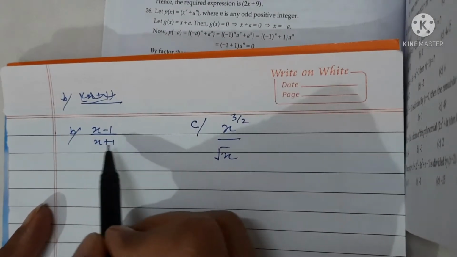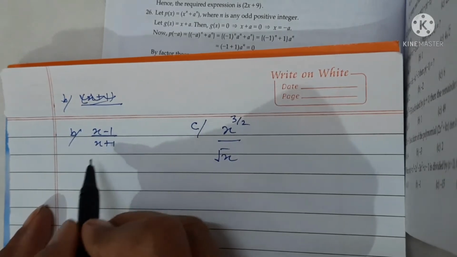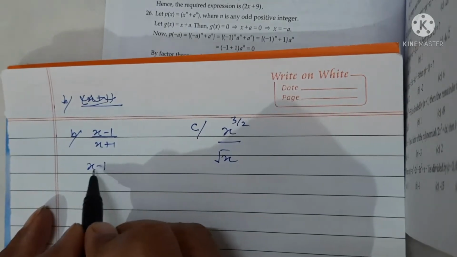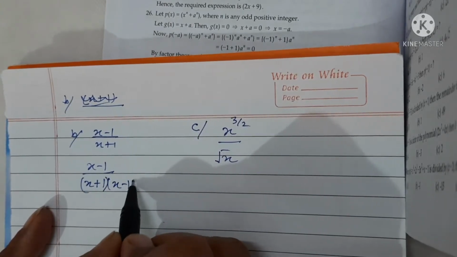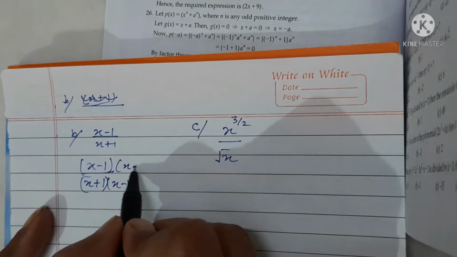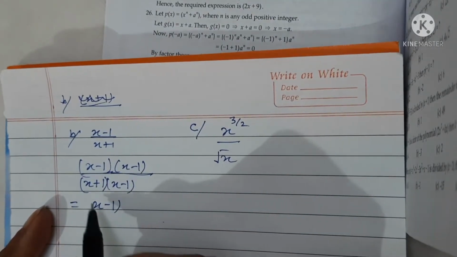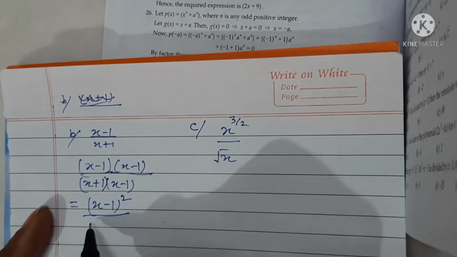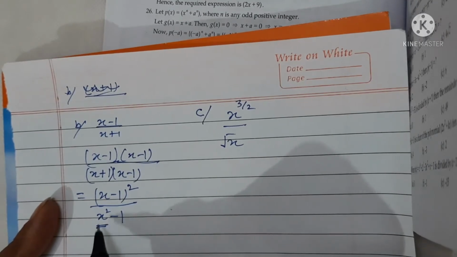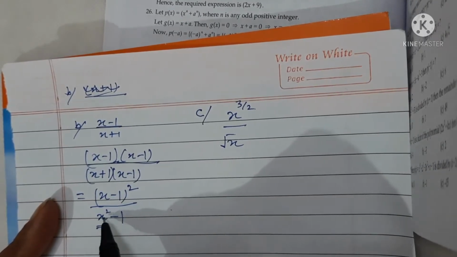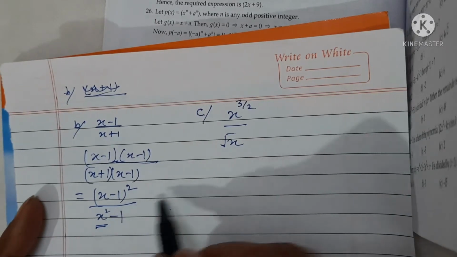Now in the second part, we will rationalize it: x minus 1 times x plus 1, and x minus 1. So here it becomes x minus 1 whole square upon x squared minus 1. So it is in the denominator, so this is not in the form of whole number power.